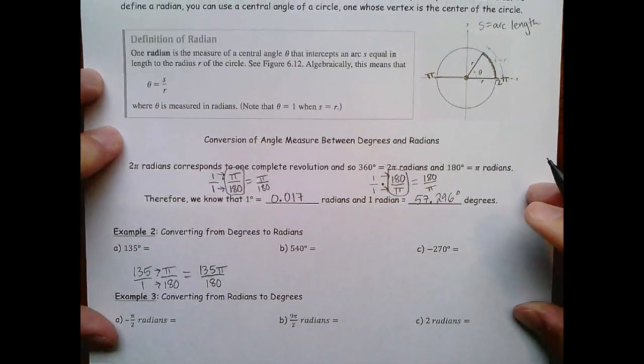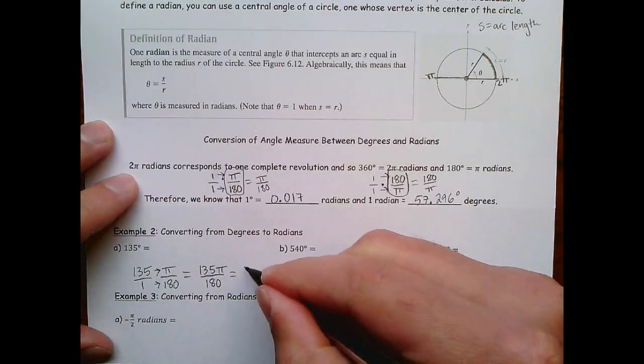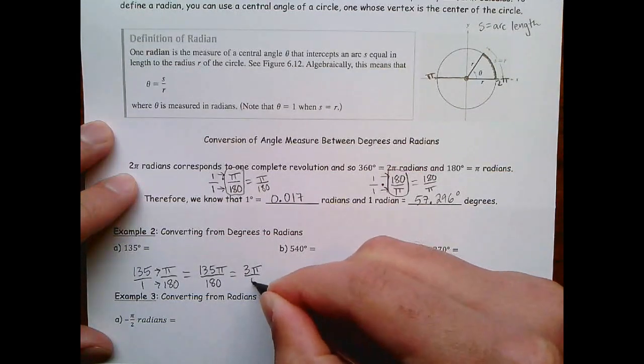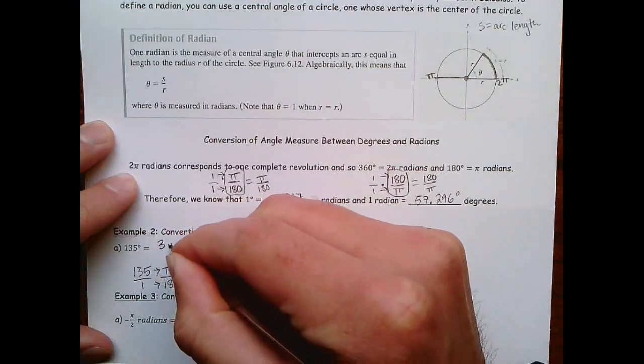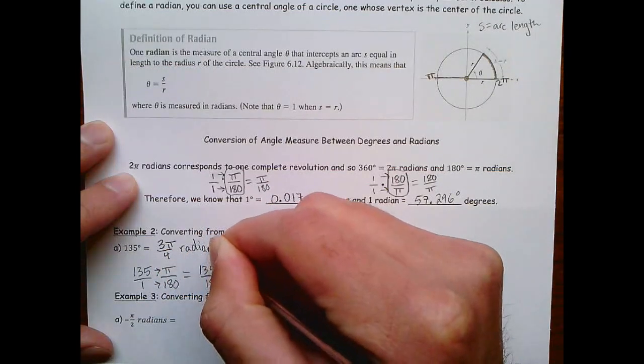But I can reduce it. I noticed something about 135 and 180, so if I wanted to, I can go into the calculator. I could also try to find a GCF. But if you reduce it, you'll get something like 3/4. So that will be 3 pi over 4. So this will be 3 pi over 4 radians. So that's kind of quick.